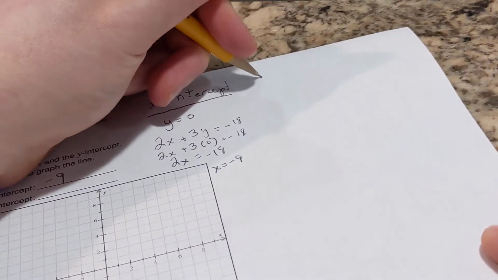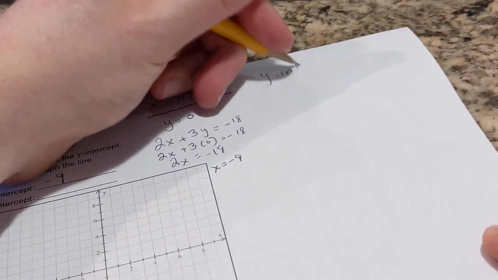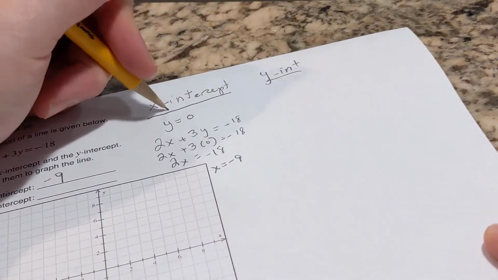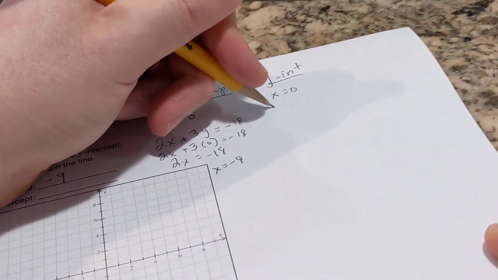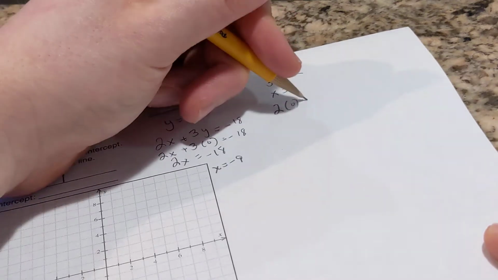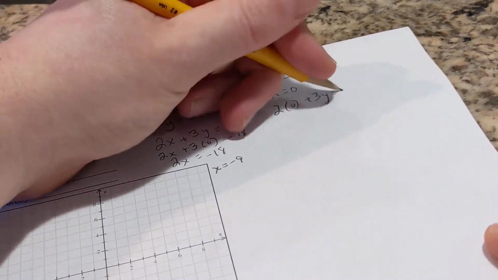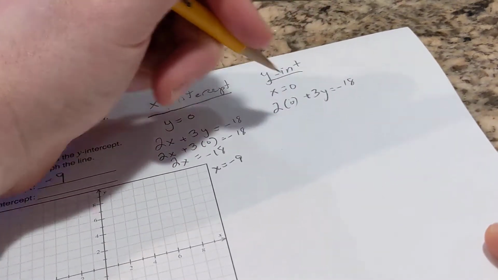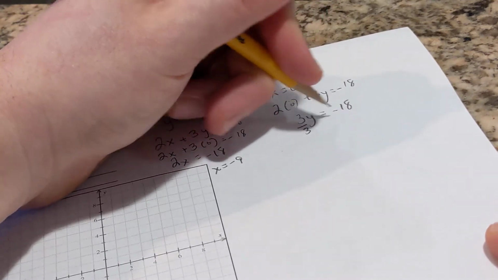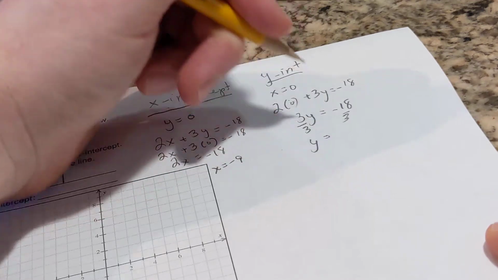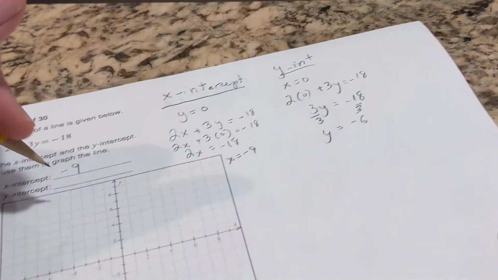To find the y-intercept, okay, it works backwards. When you find the y-intercept, you're going to set the x equal to 0. So we're going to go 2 times 0 plus 3y equals negative 18. These drop out. So we're going to go 3y equals negative 18. Y is equal to negative 6.